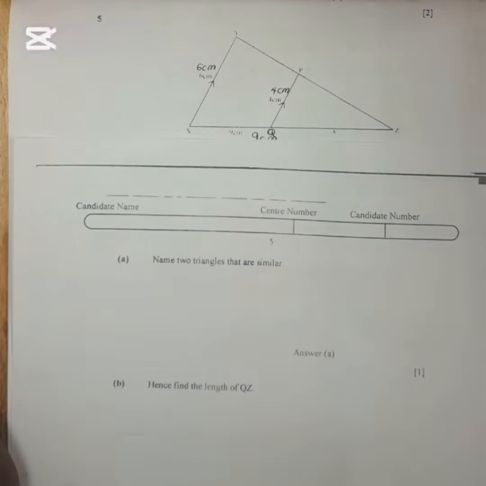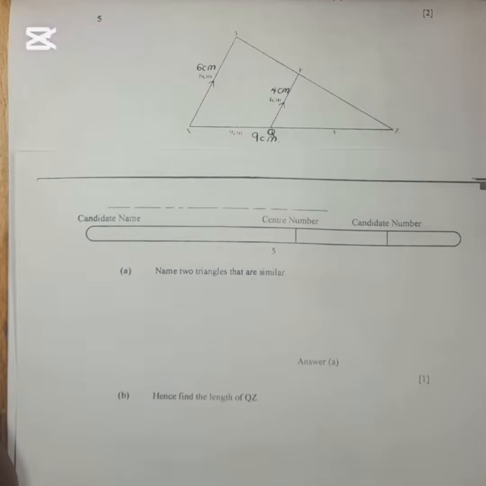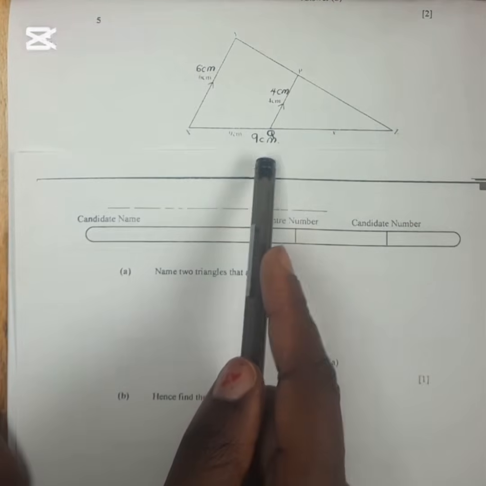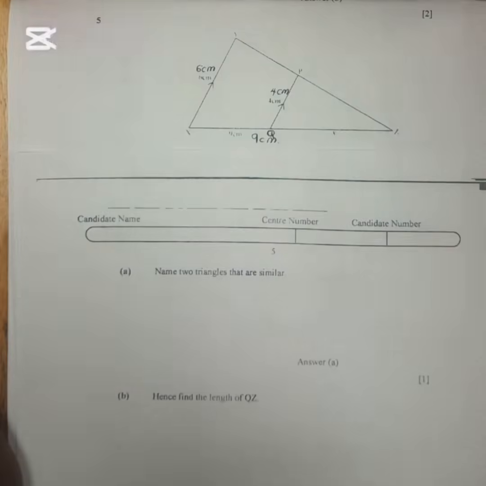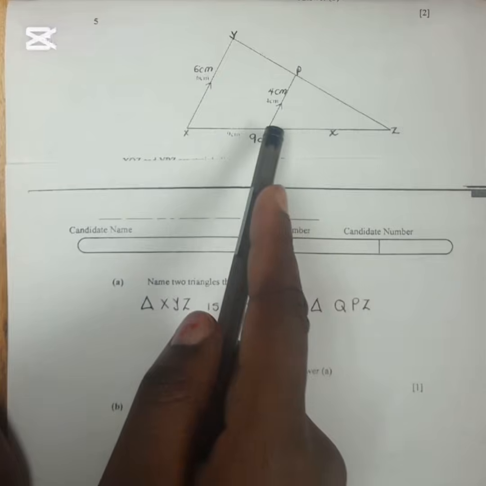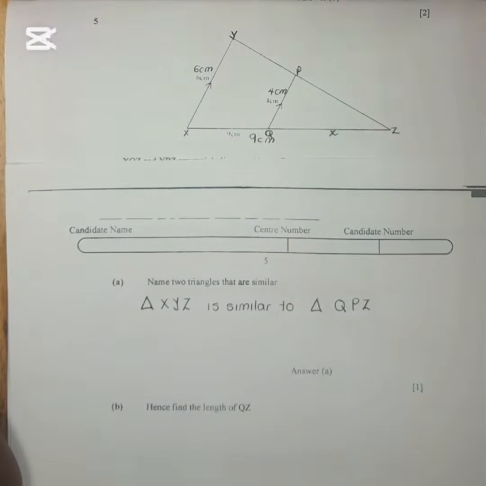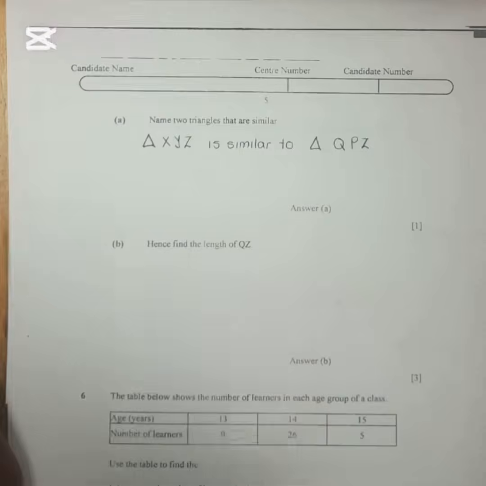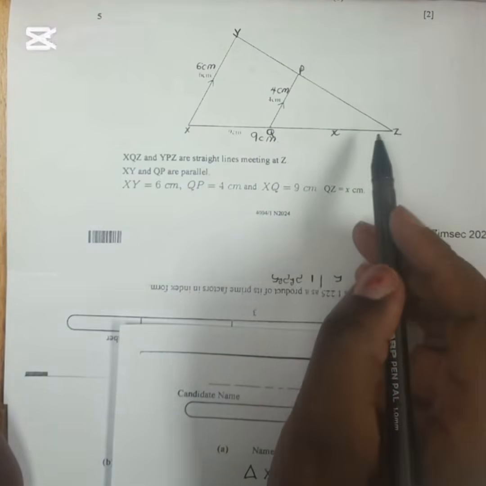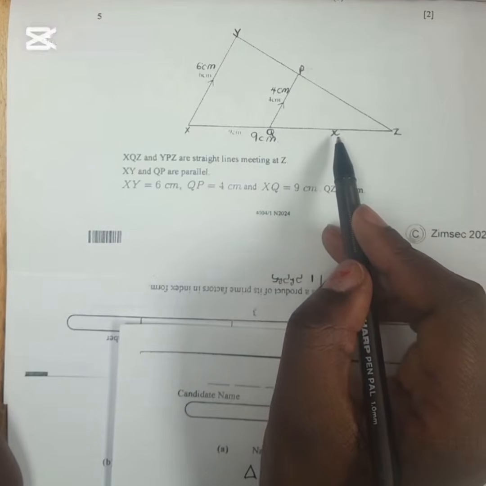In the first part, we are supposed to name 2 triangles that are similar. So triangle XYZ is similar to triangle QPZ. Let us proceed to part B. Part B is requiring us to find the length of QZ. The length of QZ is from this point to this point. It is the one that is represented by X.